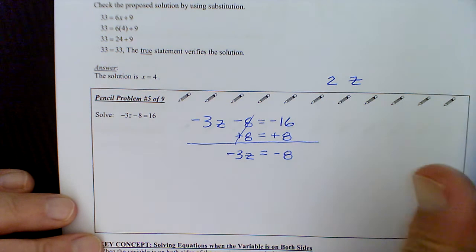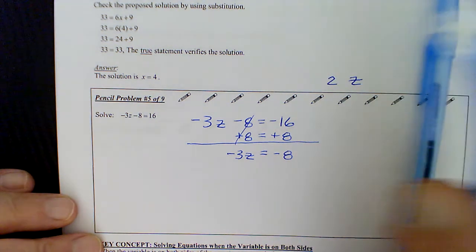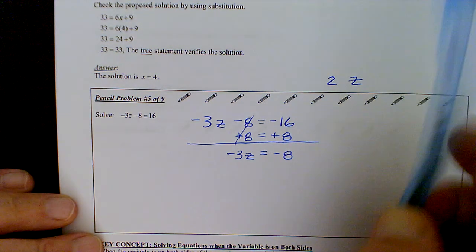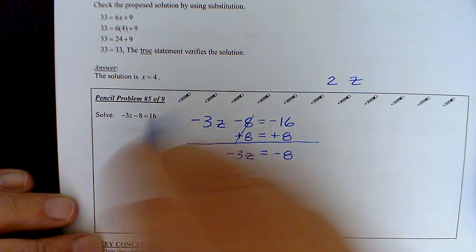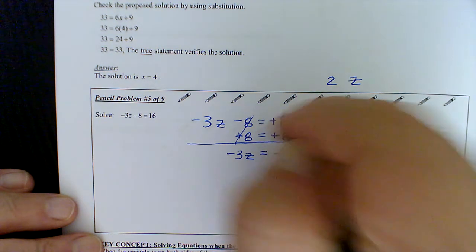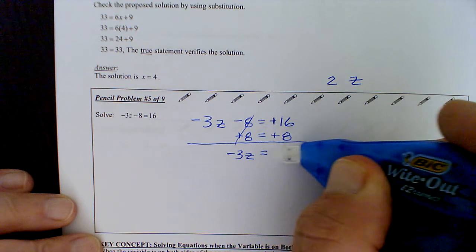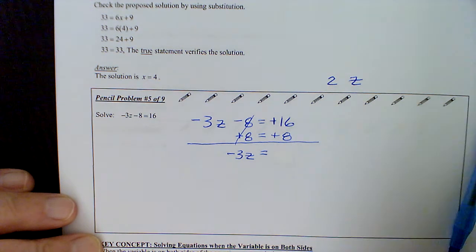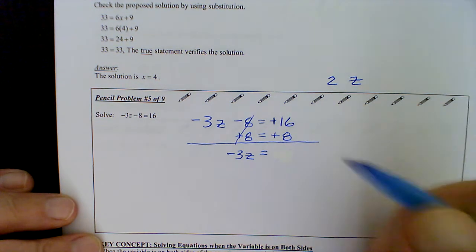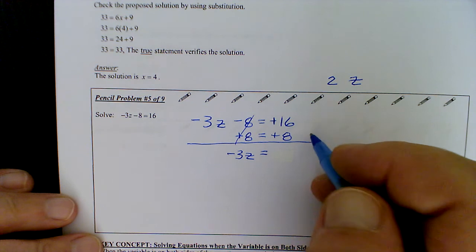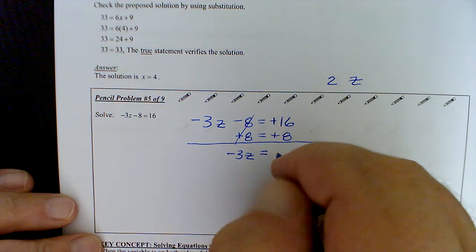Oh, I'm sorry, I made a mistake. I copied the problem down wrong. This was a positive 16. And so therefore, doing the arithmetic, now we have 16 plus 8, which is 24.